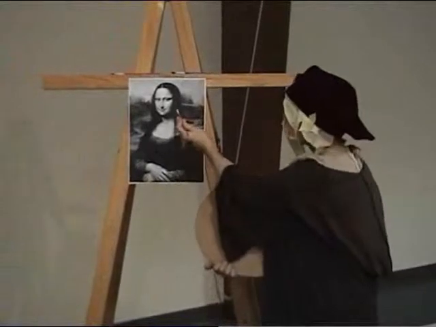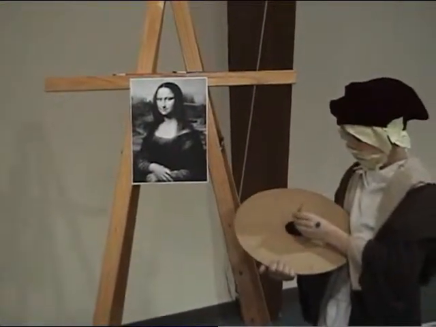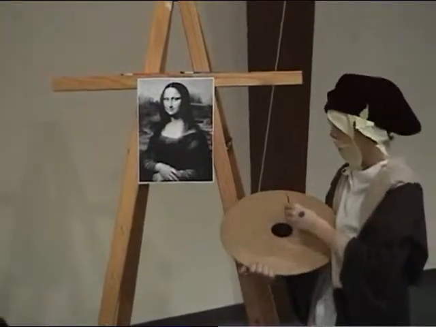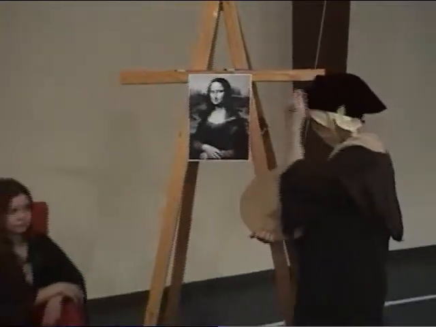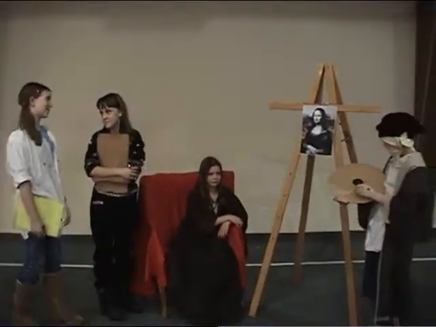Probably Leonardo's most famous work was the Mona Lisa. It was painted between 1503 and 1506. It may well just be the most well-known, mysterious, and famous painting in history. I guess Leonardo was more than an artist. He was a true Renaissance man.